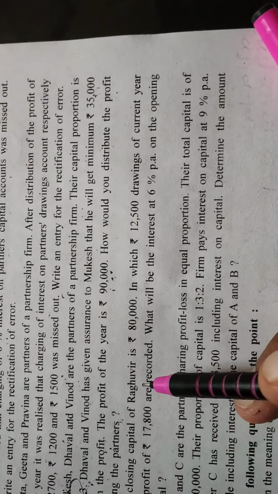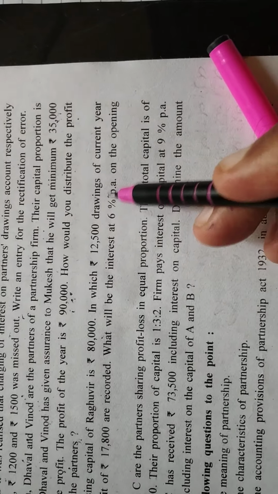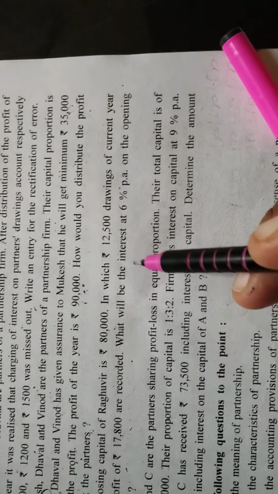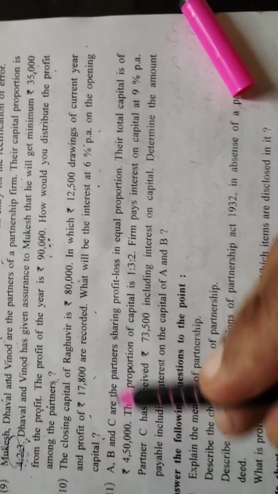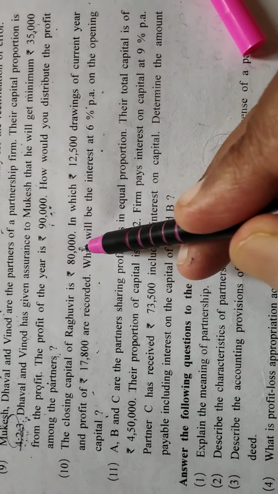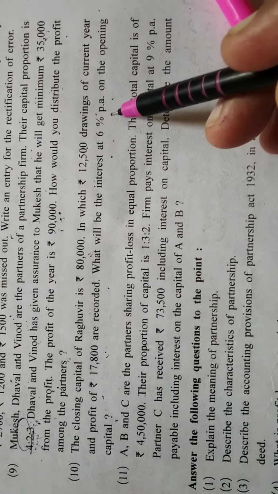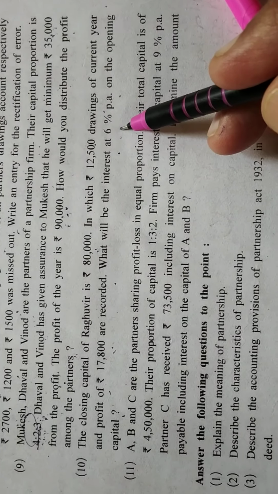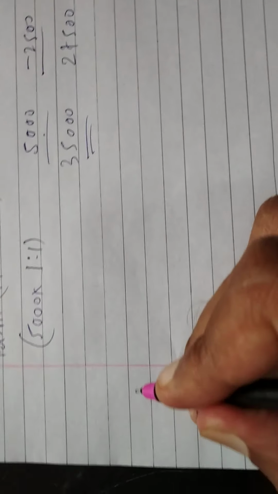The closing capital of Raghuveer is 80,000, in which rupees 12,500 is drawing of the current year and profit is 70,800. What will be the interest at 6% per annum on the opening capital? Now see here, closing capital is given, drawing is given, profit is given. Okay, first of all we are finding the opening capital. So that is now question number 10.